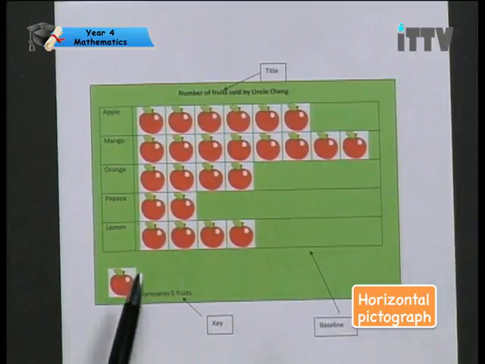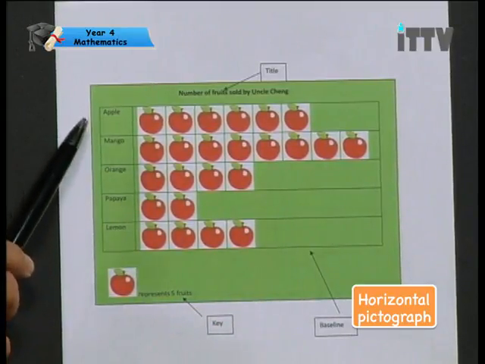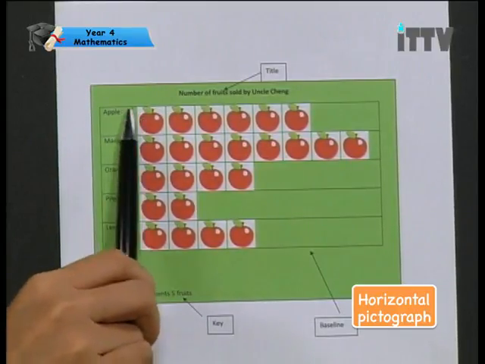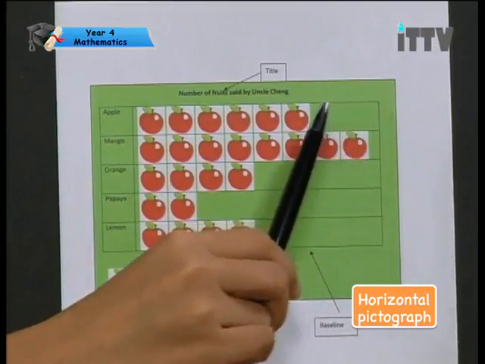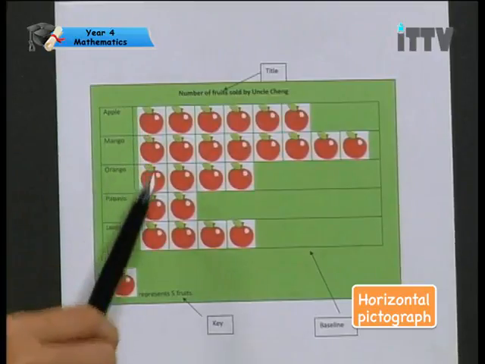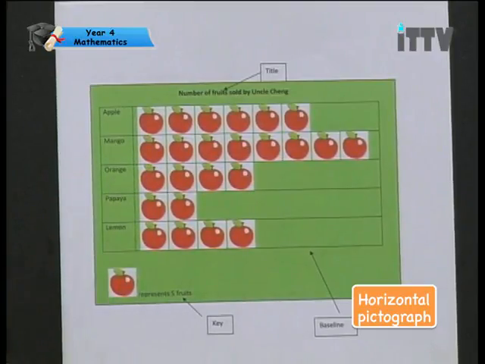And we have the baseline. Now, remember, for horizontal pictograph, the pictures are arranged from left to right. Yeah, vertical will be from bottom to up. Remember that each picture can represent one unit or more. Yeah, so it's very important for us to read from the key.